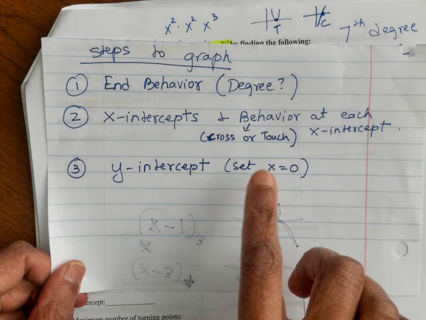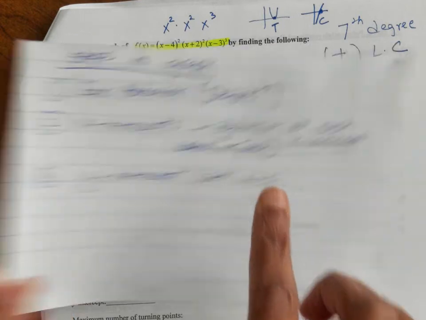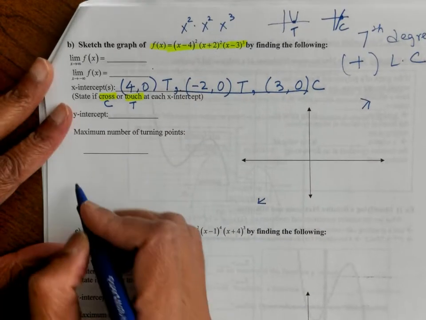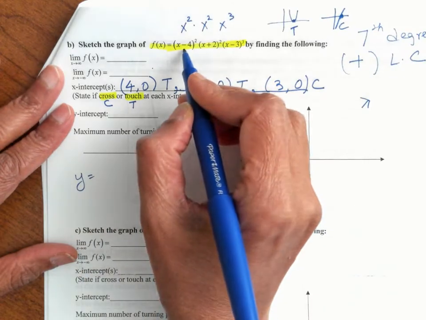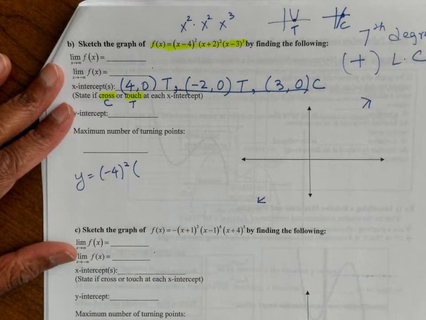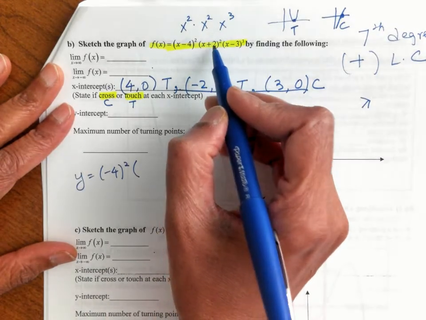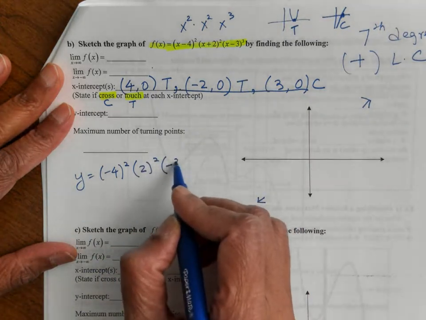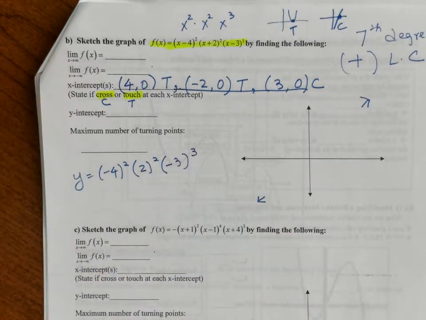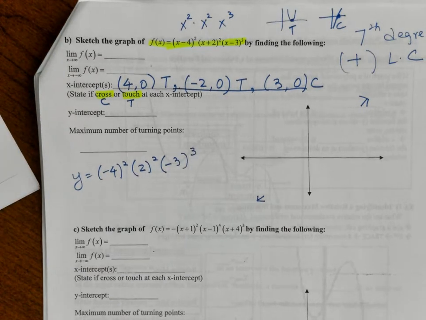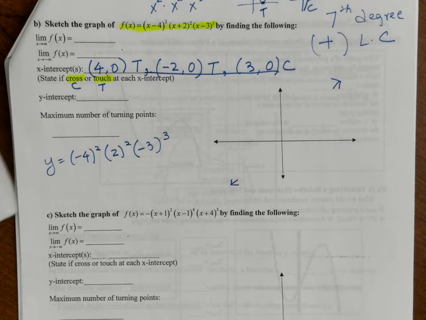So what you're going to do is take the polynomial and set x to be 0. So let's all do that. 0 minus 4 is just negative 4 squared. You're basically solving for y given x equals 0. That's what it means. 0 plus 2 is 2. 0 minus 3 is negative 3 cubed. You might need a calculator for this. It is large numbers. We'll make sure we don't give you large numbers if it's on a quiz. If you're not letting me use the calculator, but go ahead and use the calculator at this.